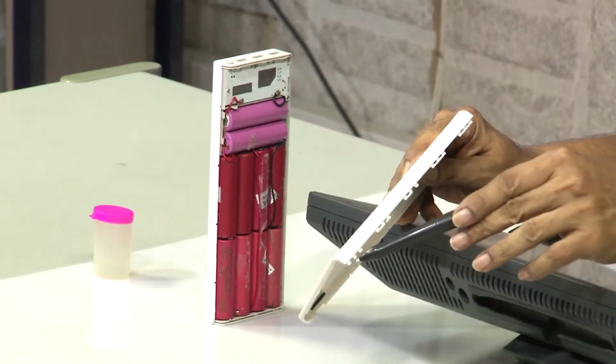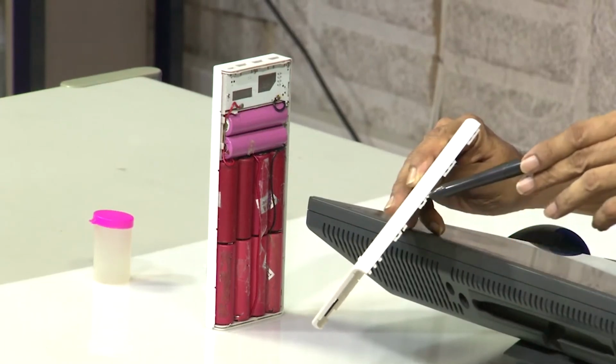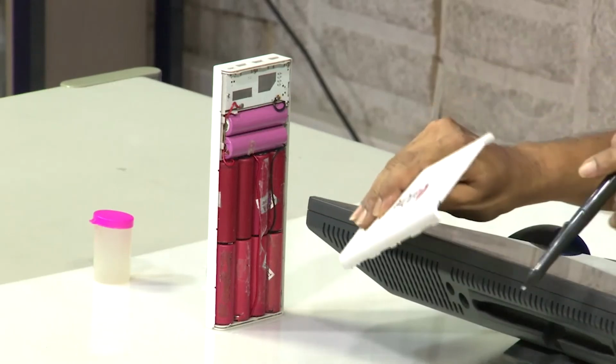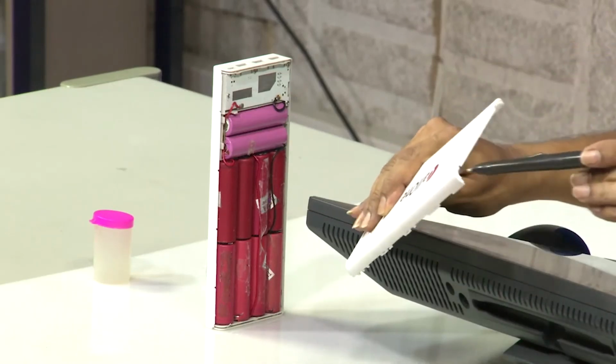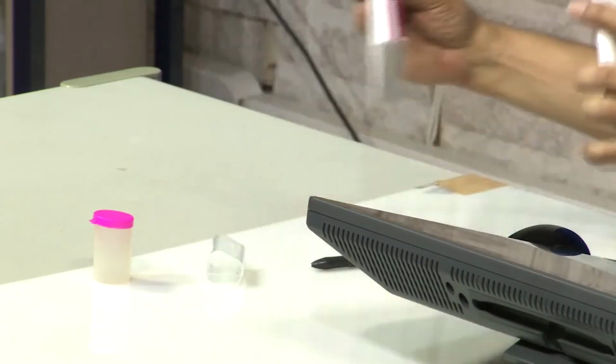Already, not just snap in place, it snapped out of place. With my repeated attempts to take it out, everything is broken, and the same thing happens here. There is a small lip given here. This whole thing is expected to sit neatly here, and you will not see any gap in this.